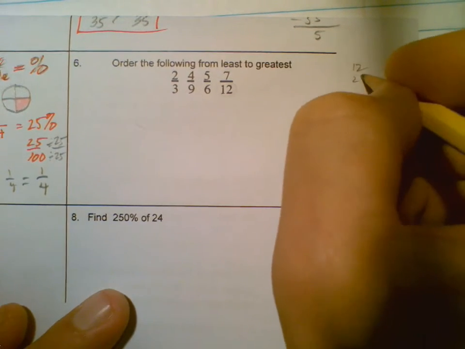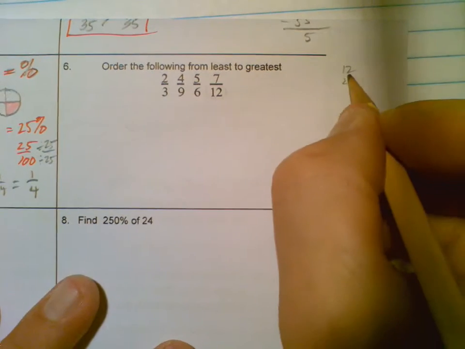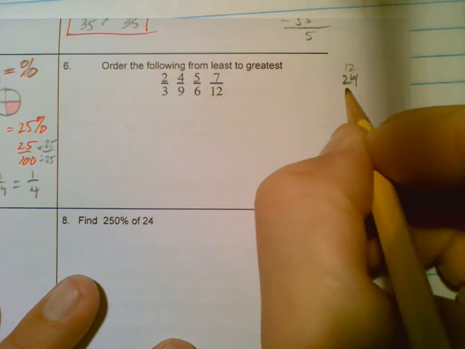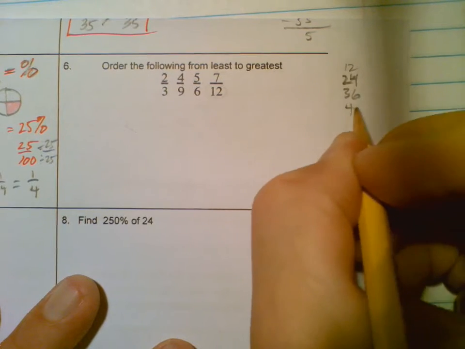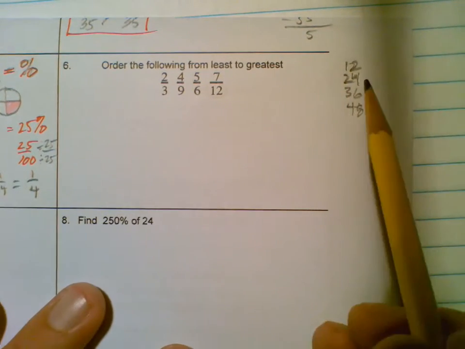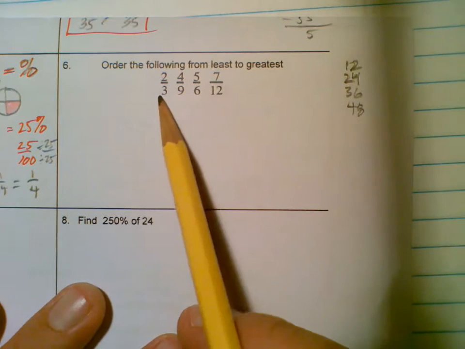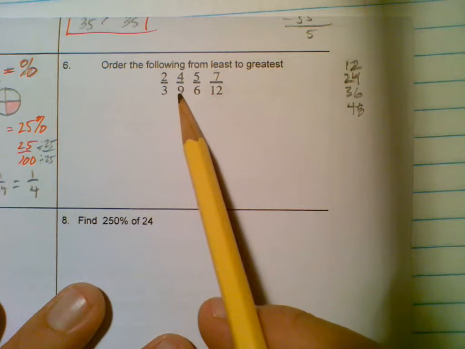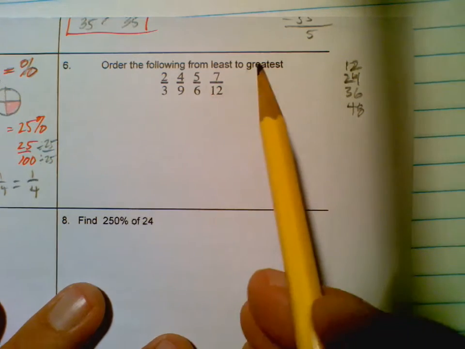12, 24. That's not a very clear 24, is it? 36, 48. Let's pause here for a moment. I can divide 12 by 3, but I can't divide 12 by 9. So let's move on.